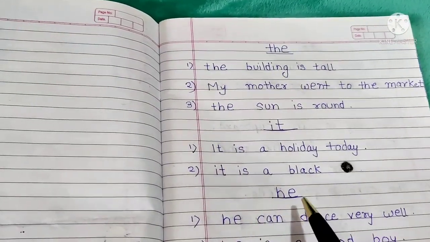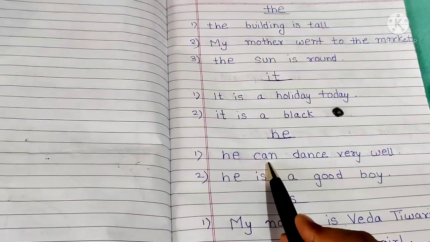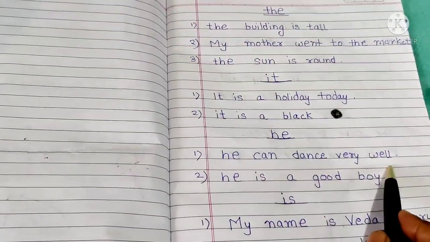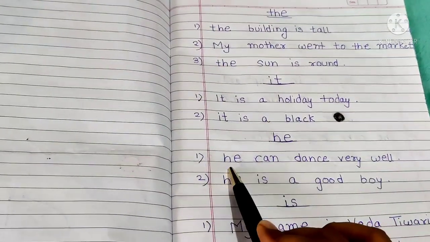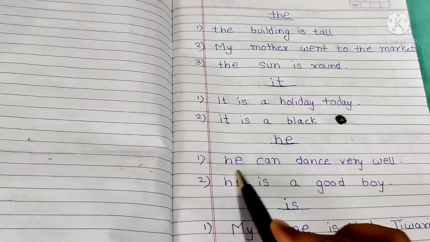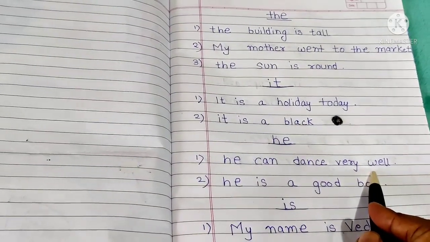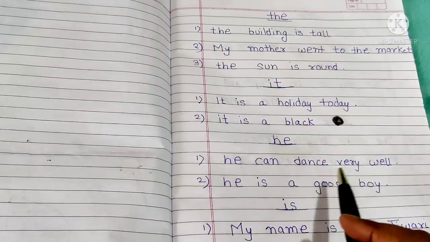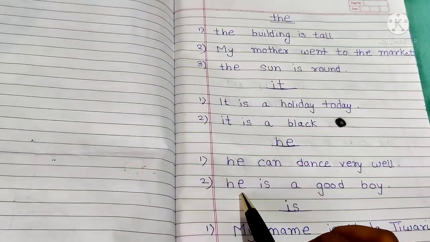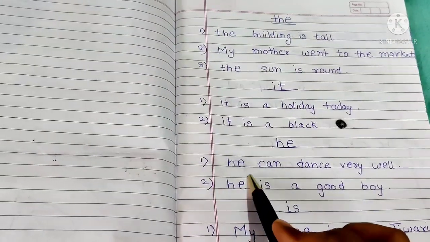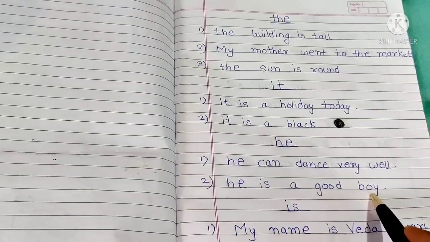Now let's check the sight word he. Can you see the he sight word over here? Yes, it's here. He can dance very well. Now look at the second sentence. Can you see he anywhere? Yes, it's here. He is a good boy.